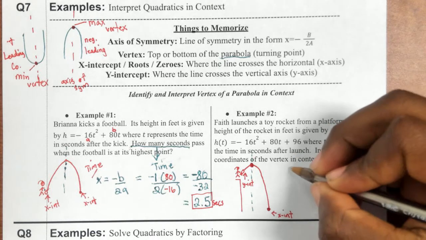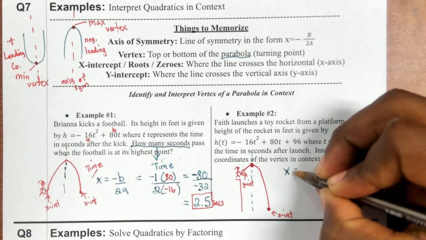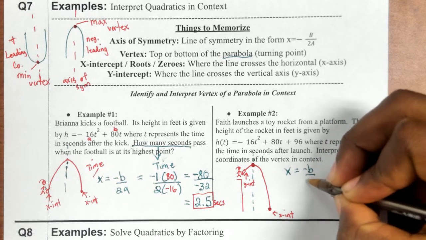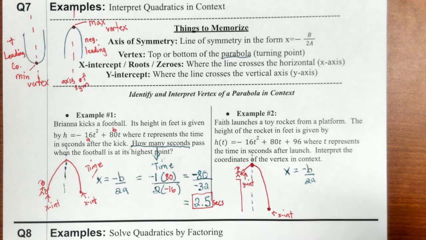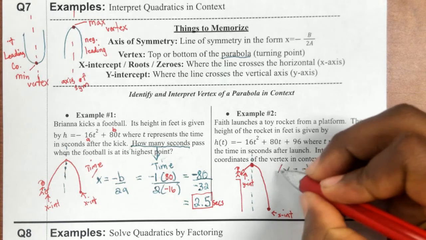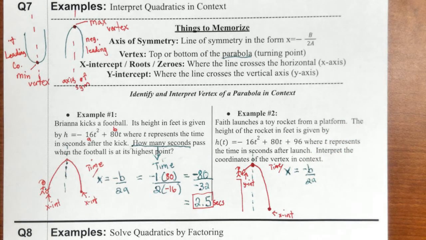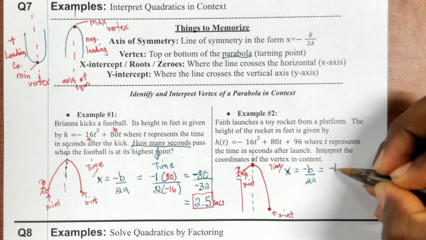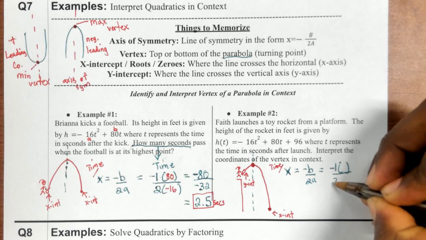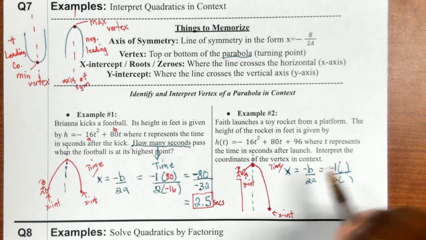So I need to use my formula, x equals negative b over 2a, to firstly find the axis of symmetry, which is the time it takes me to get to that vertex, okay? So again, a lot of times I set it up like negative 1 parentheses over 2 parentheses, because in front of this b is technically a negative 1, all right?